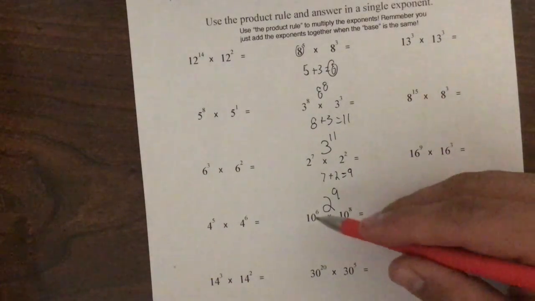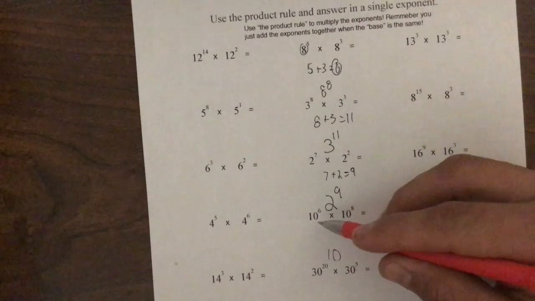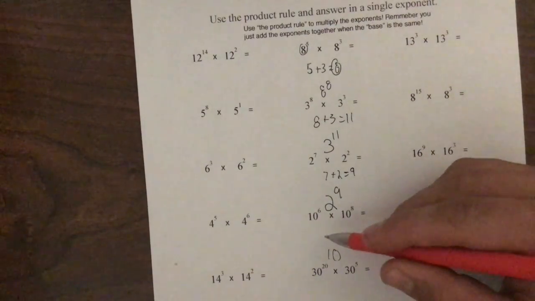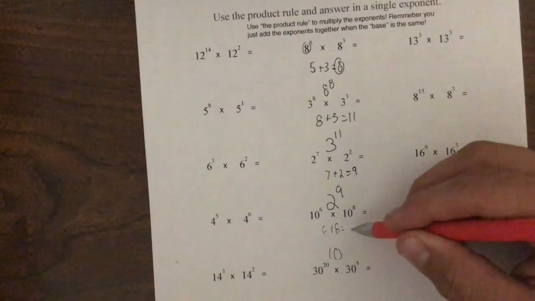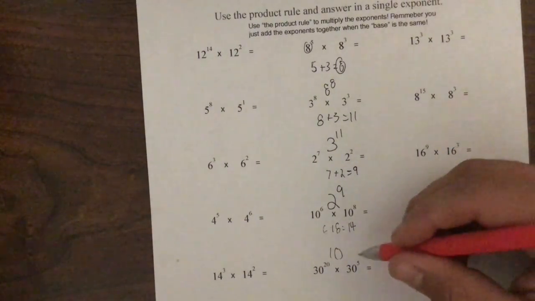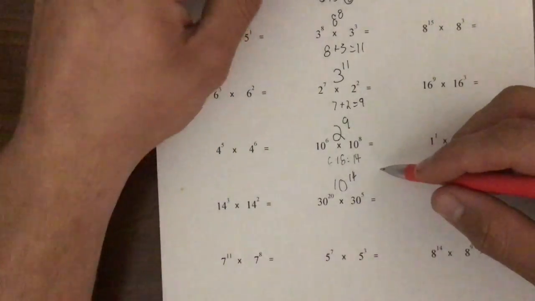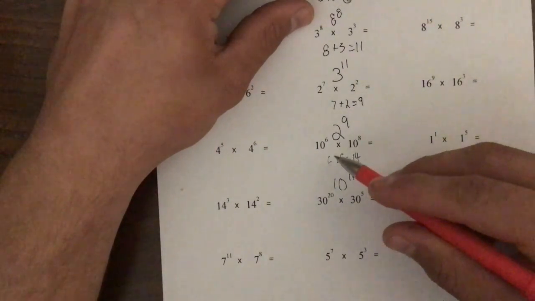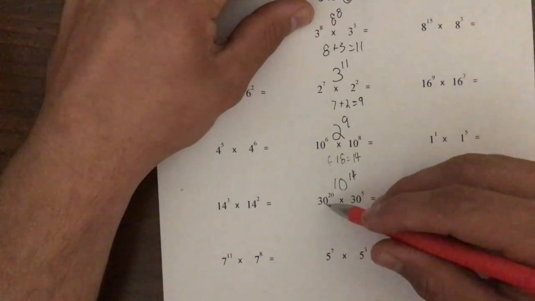All right, so we have 10 as our base. We know that just by looking here. And my exponents are 10 to the 6th and 10 to the 8th. We do 6 plus 8. That equals 14. So my exponent down here is 14. Real easy. Didn't have to multiply anything. We just added these exponents together, this 6 and this 8.